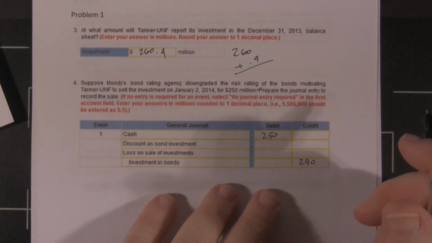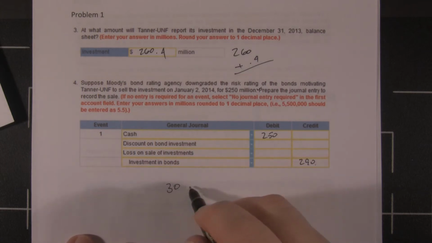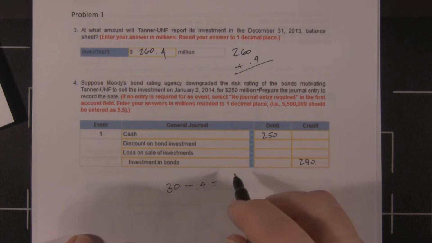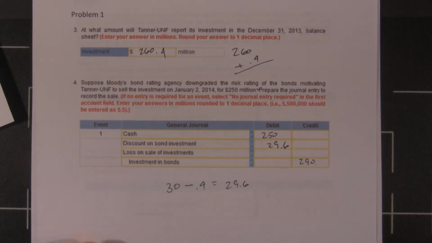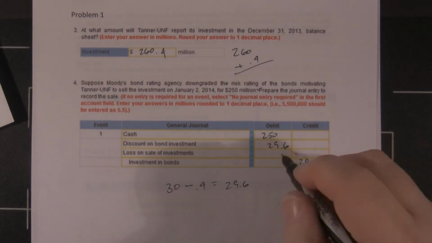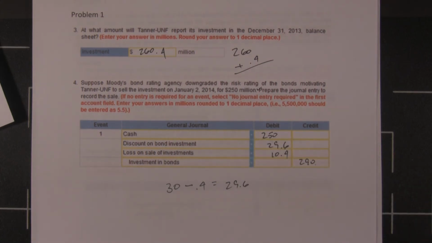But we had a discount. Now we have to remember what our discount was. Our discount was $30 million, but we took that 0.4 million, so our discount really is only 29.6 million. And the difference between those, 10.4 million, is the loss on selling the bonds.